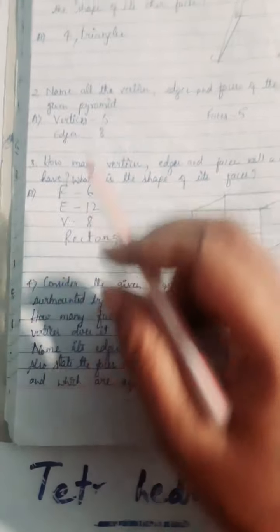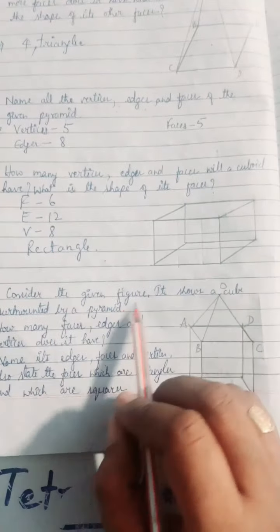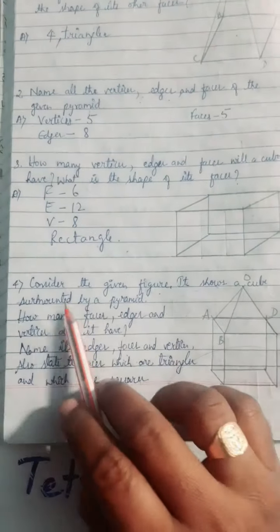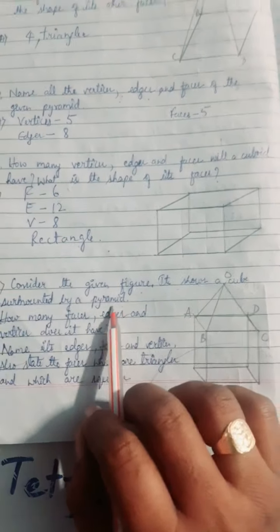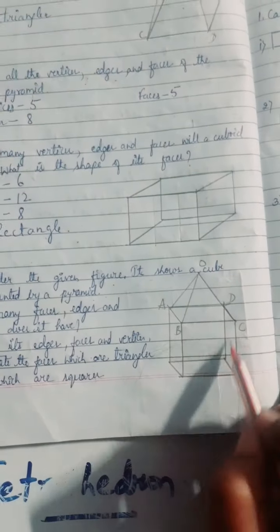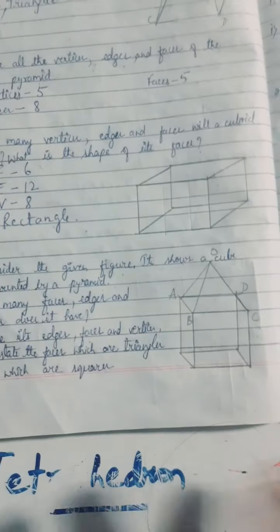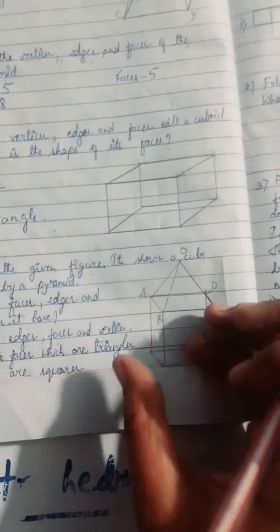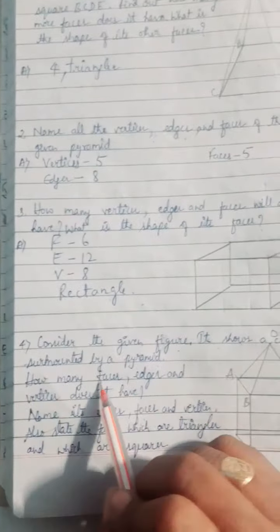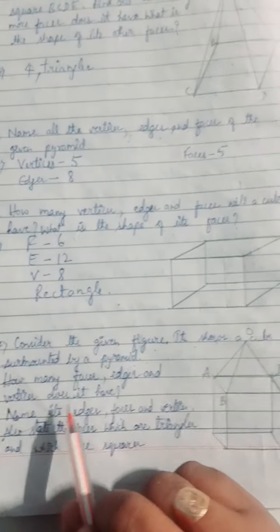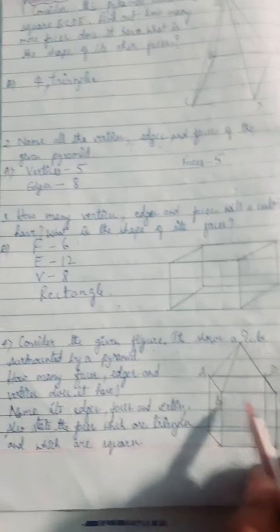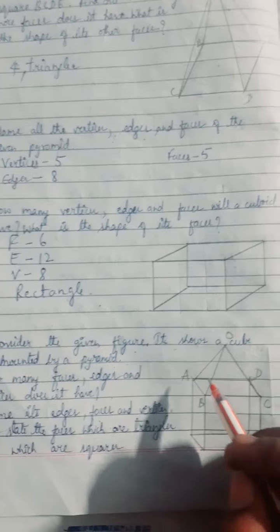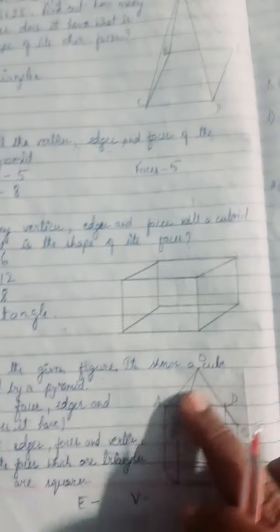Children, the last question from this worksheet. Consider the given figure. It shows a cube surmounted by a pyramid. Here is a cube below and above the cube we have a pyramid. The question is, how many faces, edges and vertices does it have? Here we have to count the number of faces, children. First, this 3D shape has 9 faces, children.